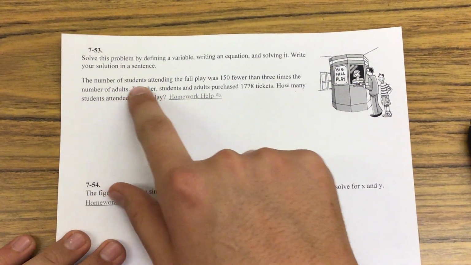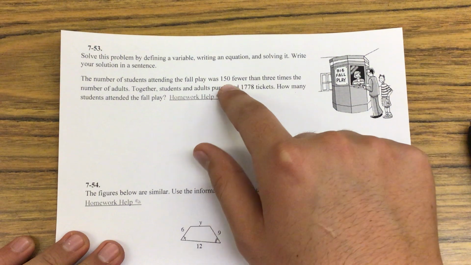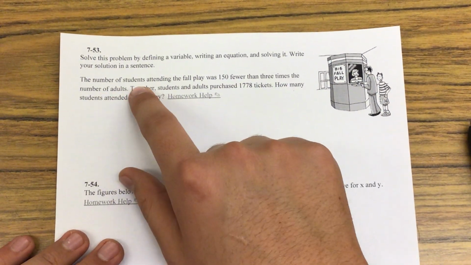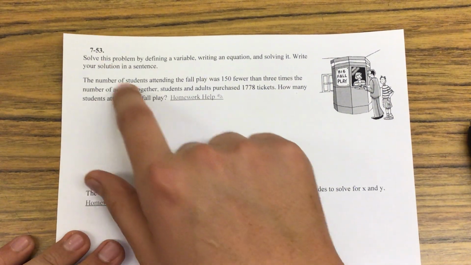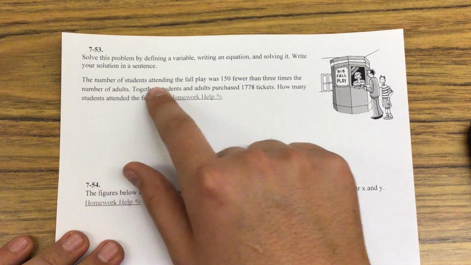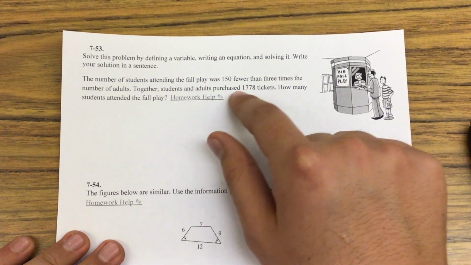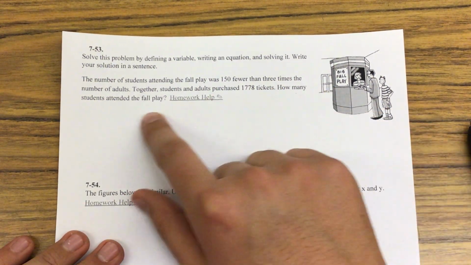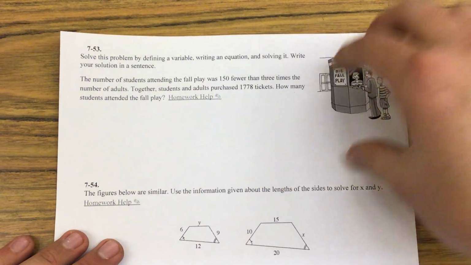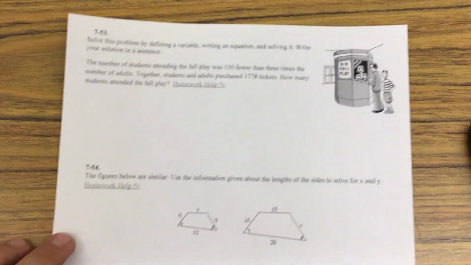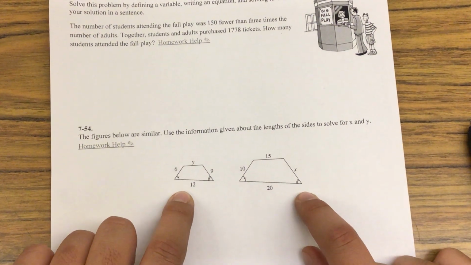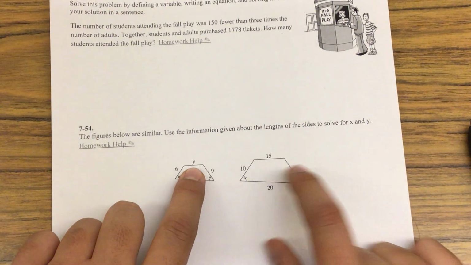Write the equation. The number of students attending the fall play are 150 fewer than 3 times the number of adults. Number of students. Define my variable. Together, students and adults purchased 1,778 tickets. How many students attended the fall play? This is a system of equations. You need to define your variables. Here, these two are similar, right? You need to solve for x and for y.